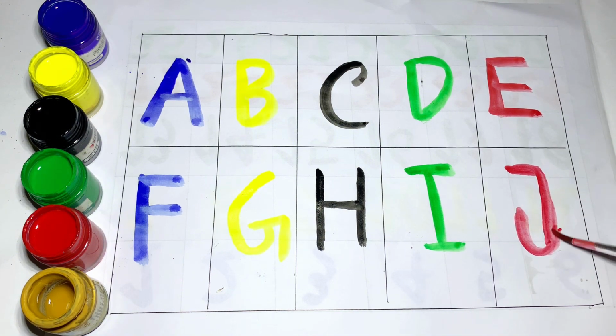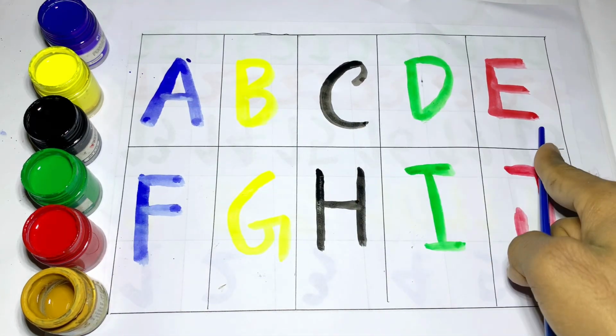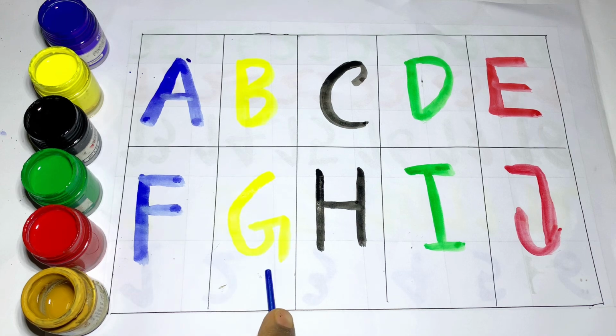The alphabet J. Kids, today we drew A, B, C, D, E, F, G, H, I, J.